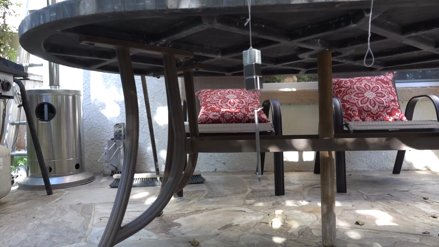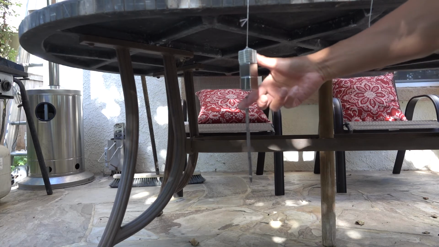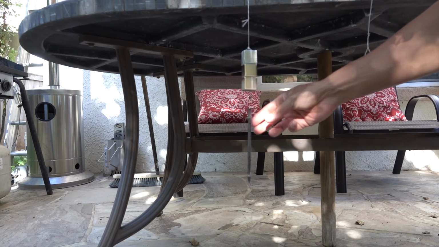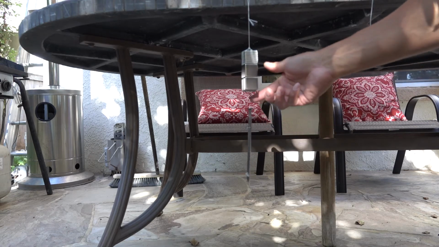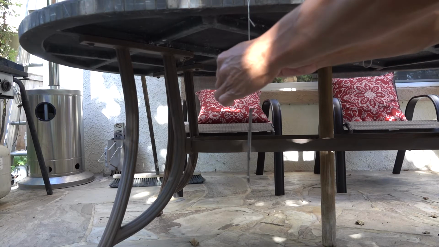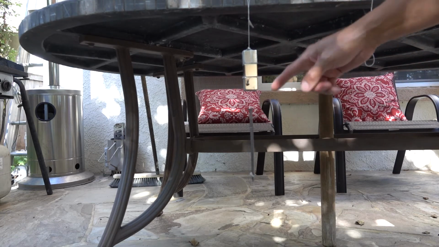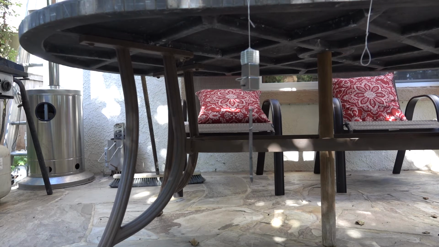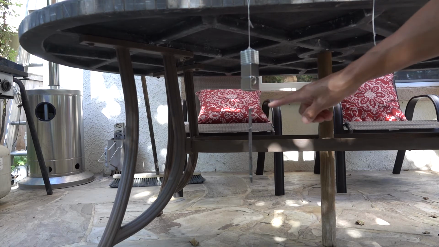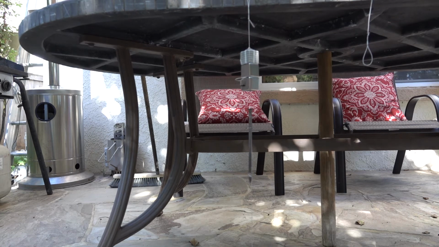Now, as you can see, this string is now broken, and you can see the nail is suspended by the magnet here. So now you no longer have standard classical contact force.